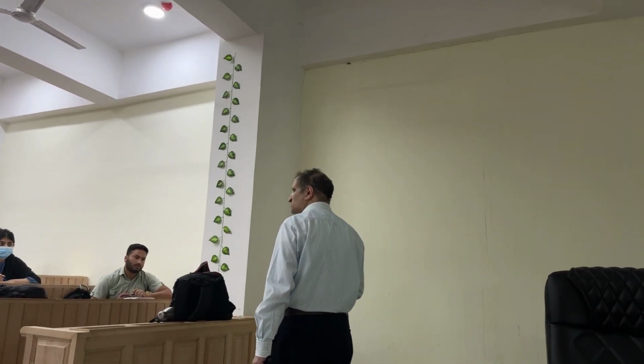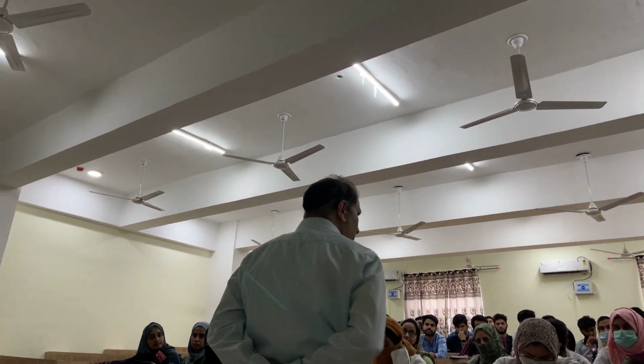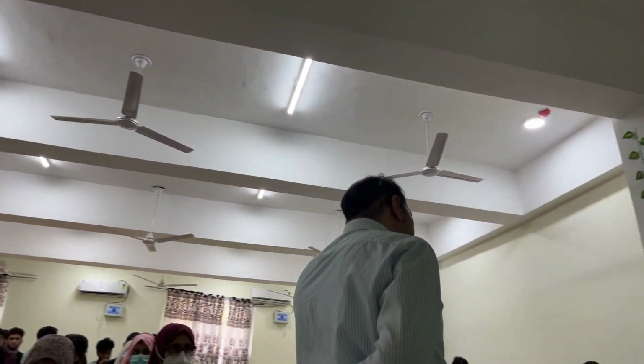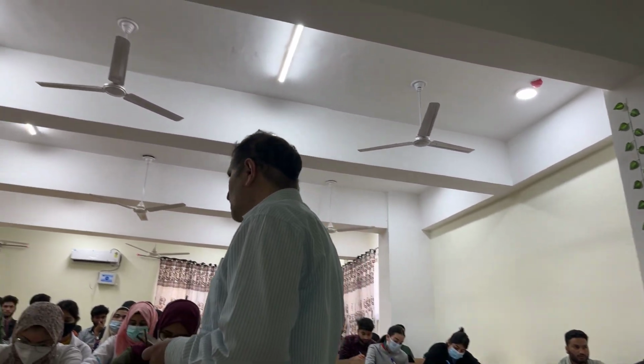What are the names of the muscles which are not under our control? Smooth muscles in the ciliary body, like the sphincter pupillae, then the dilator pupillae, then the ciliary body muscle. These are the three involuntary muscles. And even the lower eyelid and upper eyelid muscles are called involuntary.